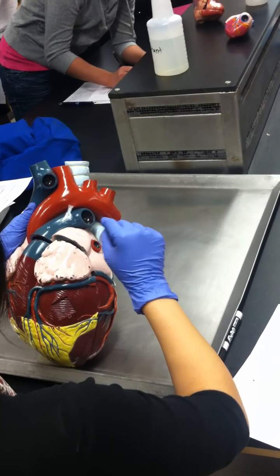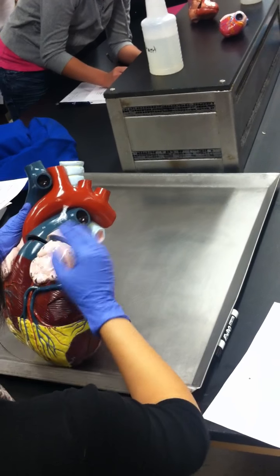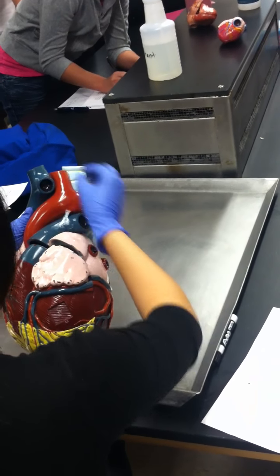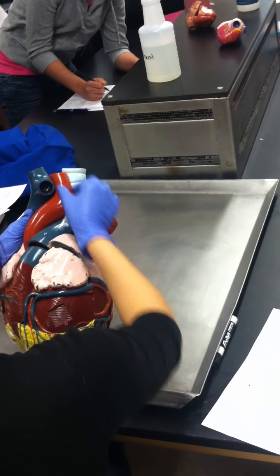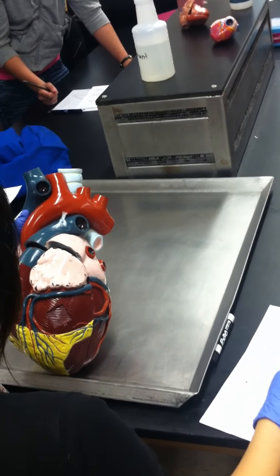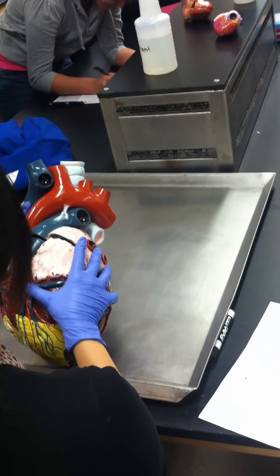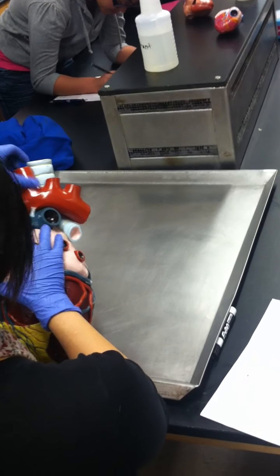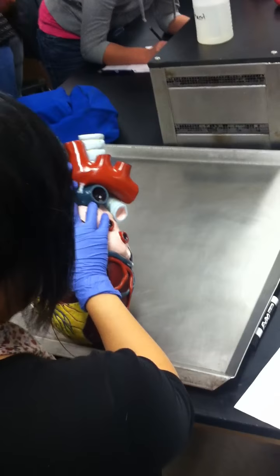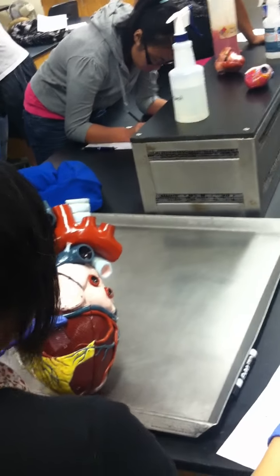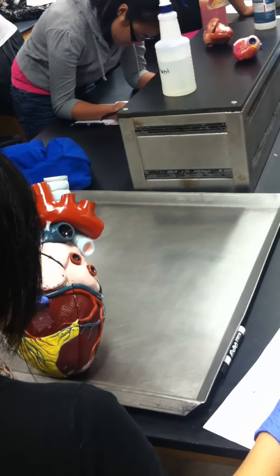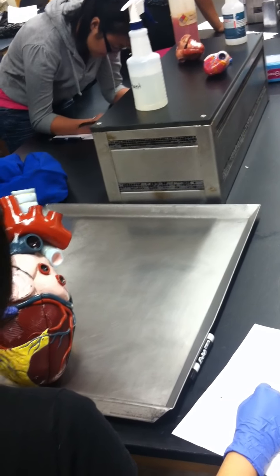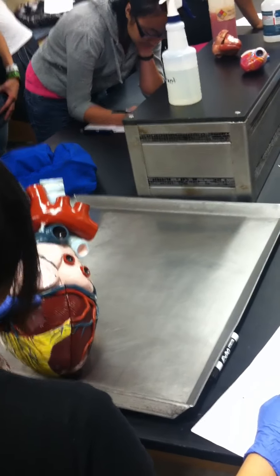In the heart model, we have the aorta. The first branch before exiting the heart was the coronary arteries. But the first branch after it exits the heart is called the brachiocephalic trunk. It's on your blood vessel, in the middle. Can you see that? Right below the aorta.